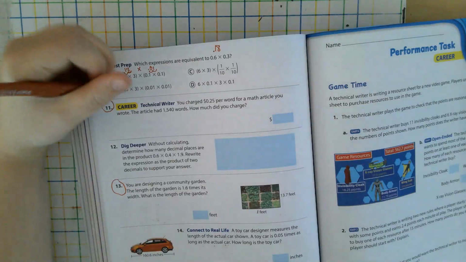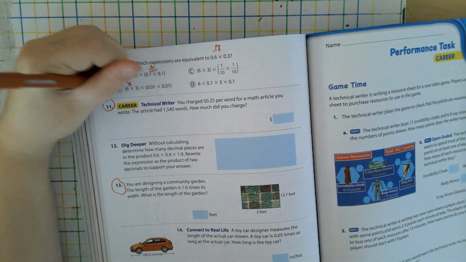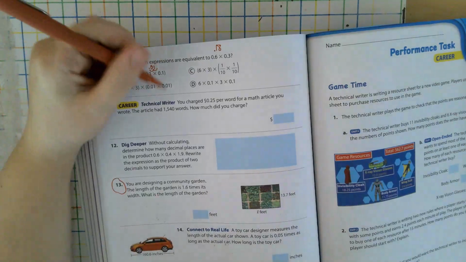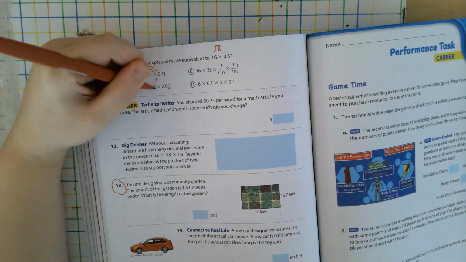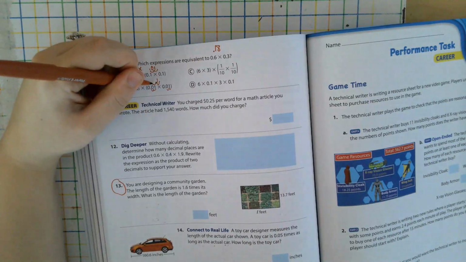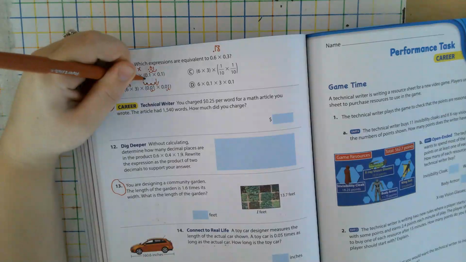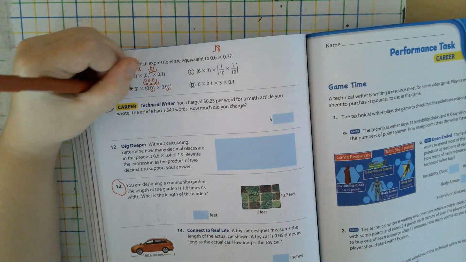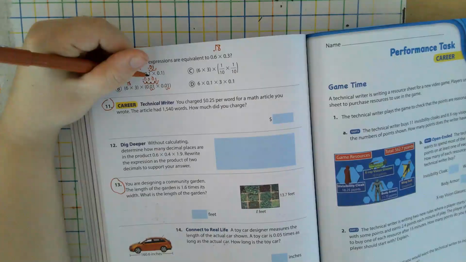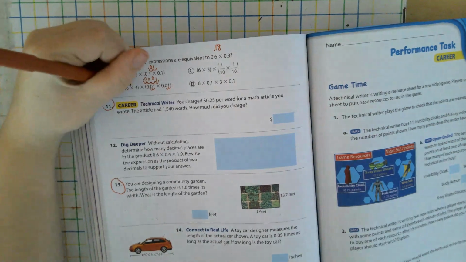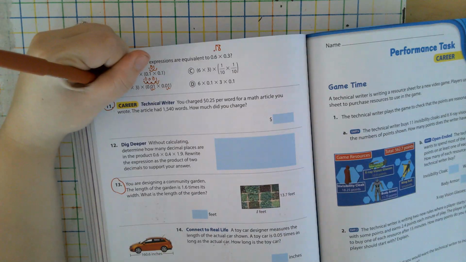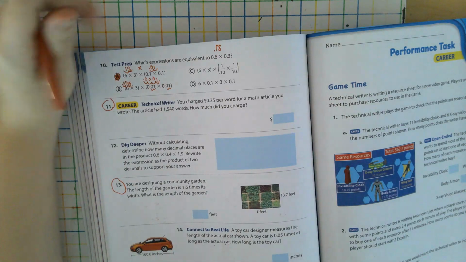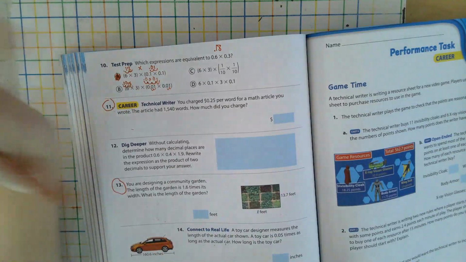B, I have 6 times 3 is 18. And 1 times 1 is going to be 1, but that's 1, 2, 3, 4 swoops. So if I do 0.0001 times 18, it ends up being 18 10,000ths. Is that the same as 18 hundredths? No, do not mark that one.